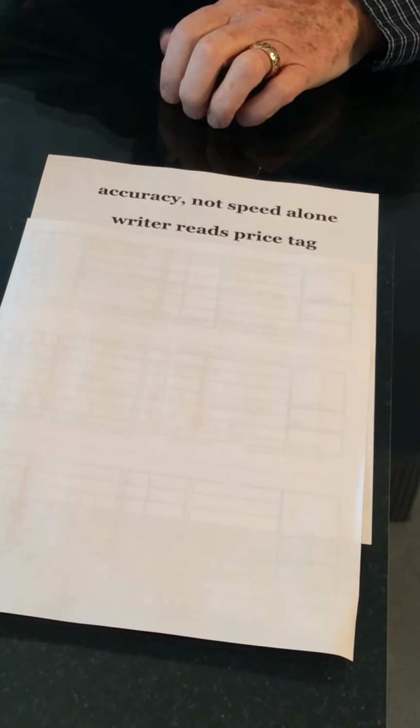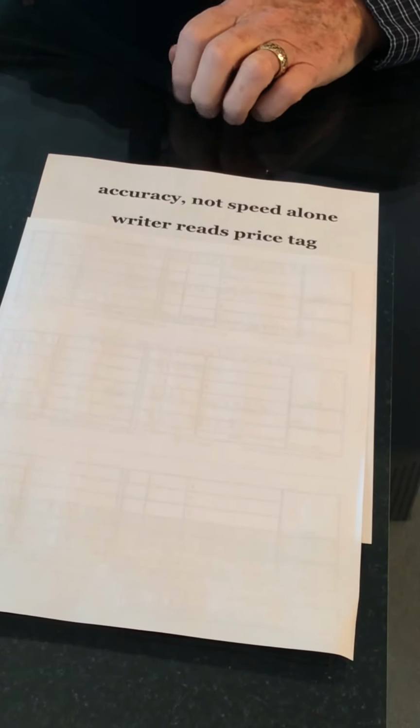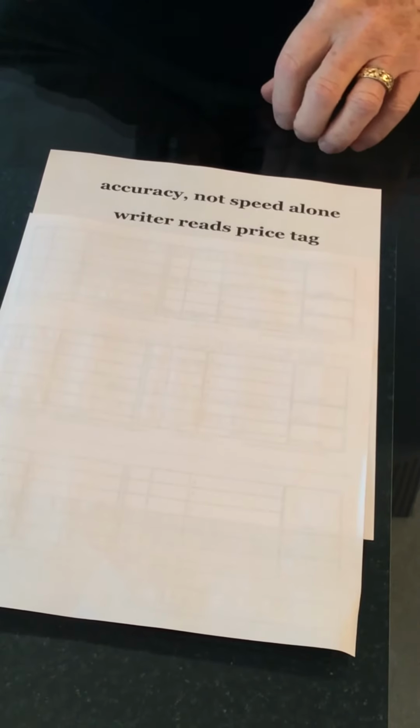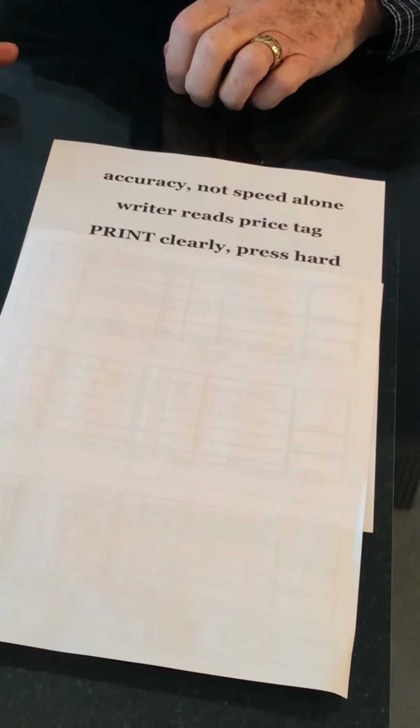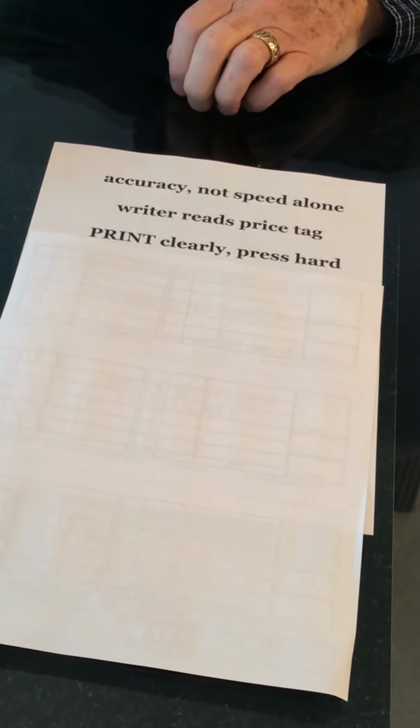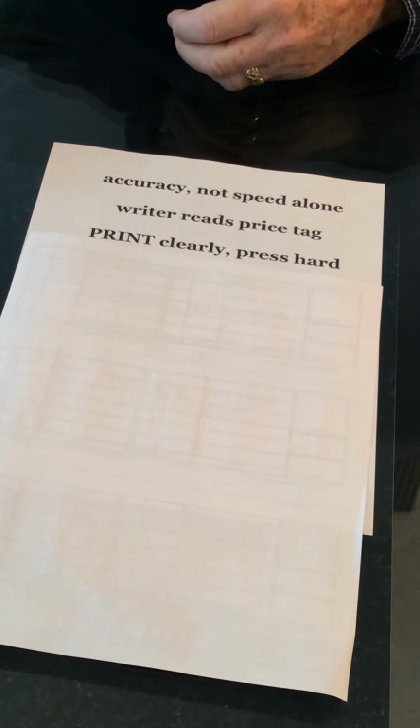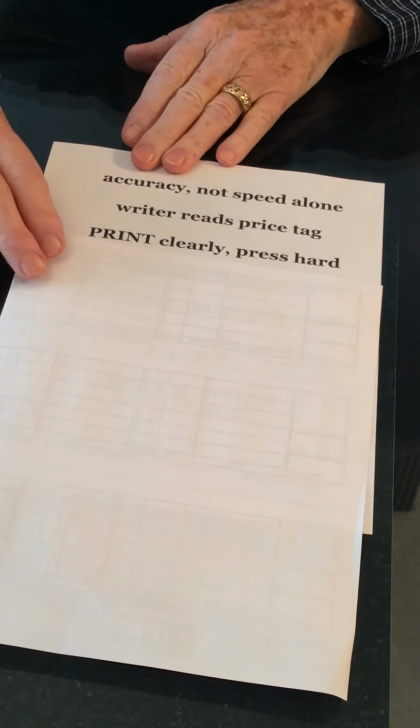As you receive the pieces from the customer, make sure that it is you and not your wrapper who is going to be recording or saying the numbers. Don't have the wrapper read the ticket to you. That's another chance for an error. Be sure and print clearly and press hard. We want to make sure that that second copy is just as legible as the first.